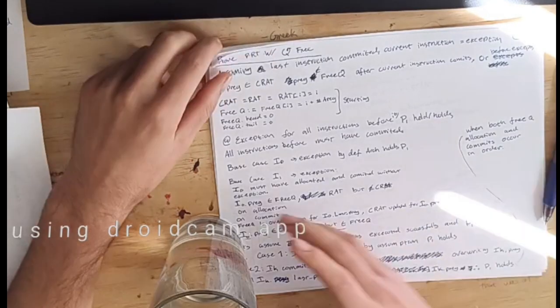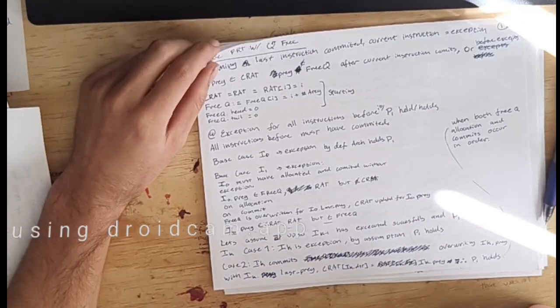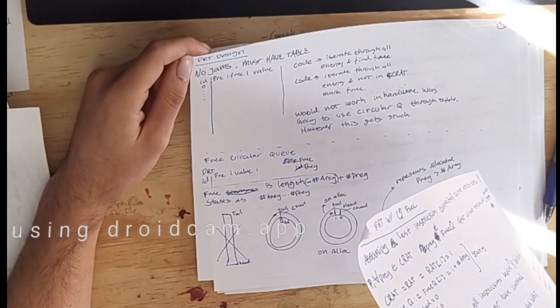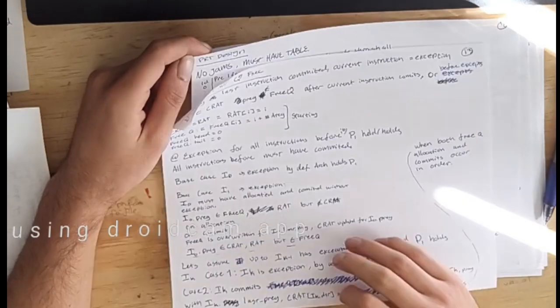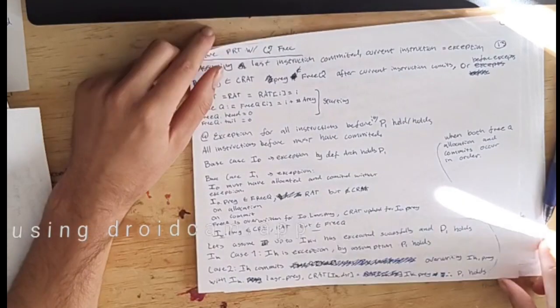Okay. So we know this needs to be a circular Q with our PRT, and we just need to have those allocations.